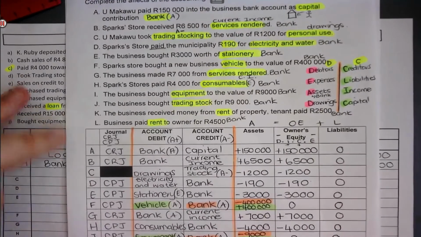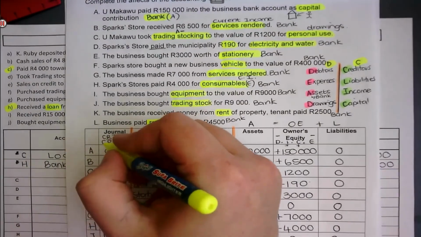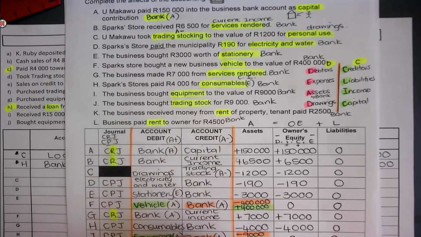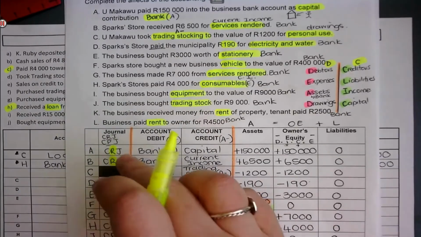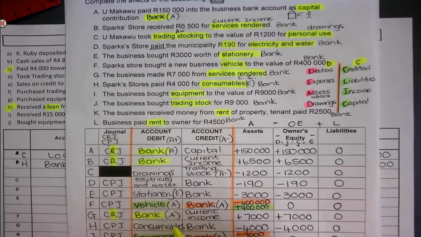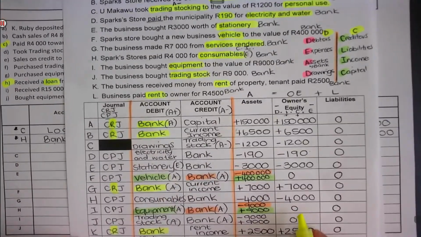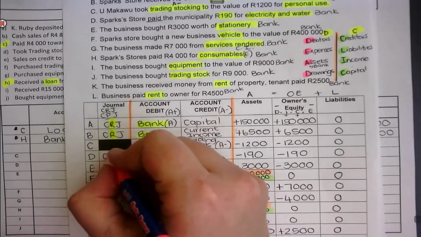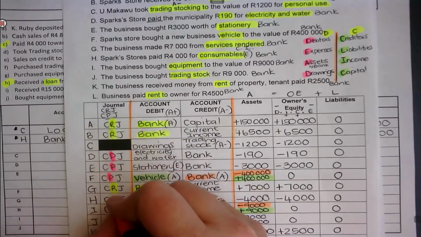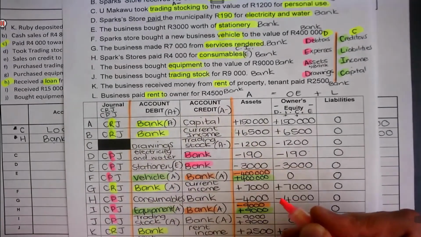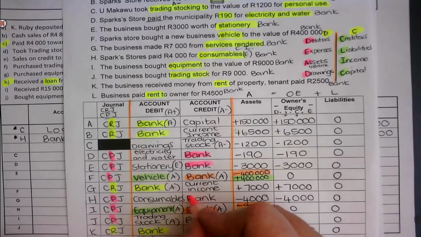Just one last trick to have a look at. If it's a CRJ, you'll notice CRJ, CRJ, CRJ, CRJ. So all those 4 CRJs, bank is always on this side. Whereas if it's a CPJ, all of those, bank is always on this side.